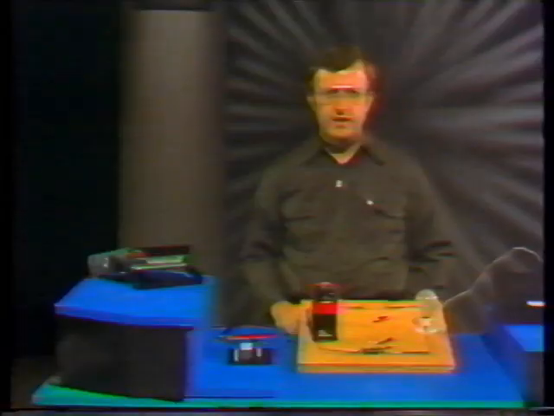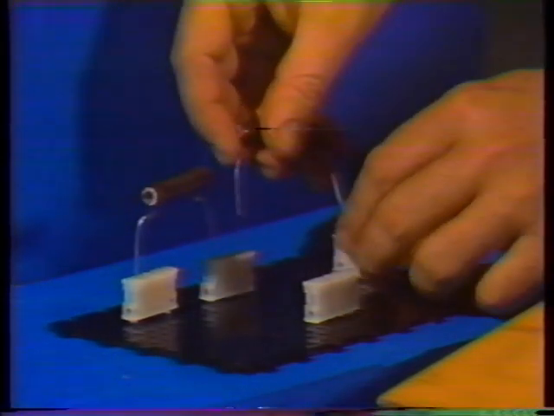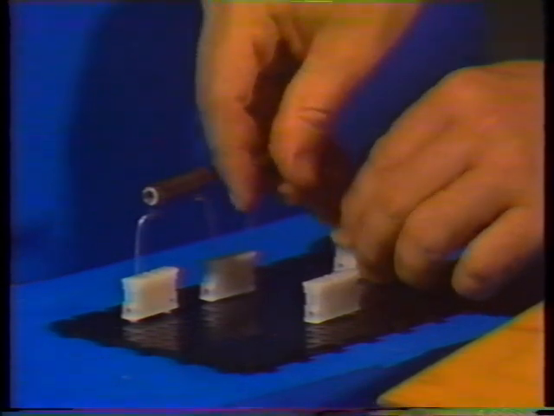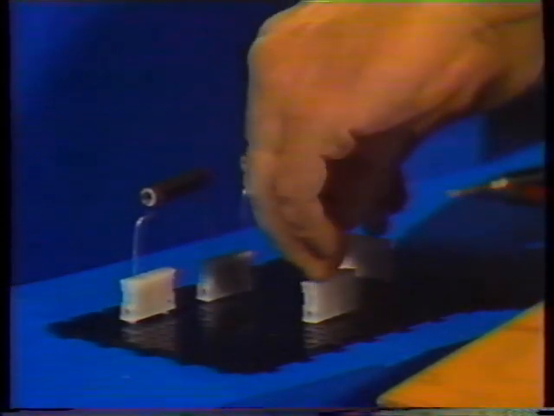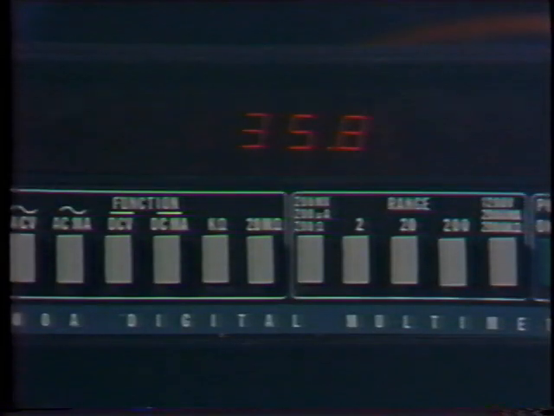What do you think would happen if we connected these resistors together in series and then tested them? Well, let's put them all in place here. Then we'll do. And the meter reads 35.8 ohms. That tells us that when resistors are connected in series, the individual values added together equal the total, just as the voltage is added up when we connected a pair of batteries in series.